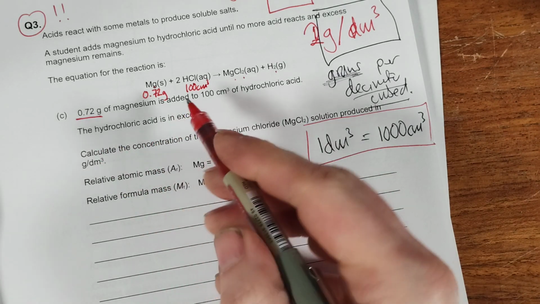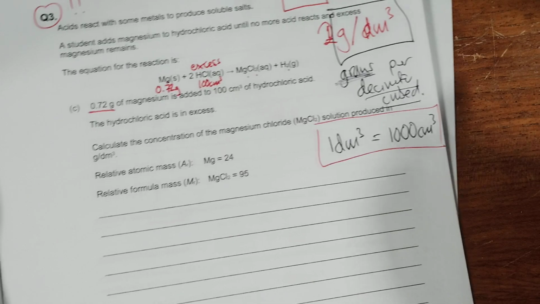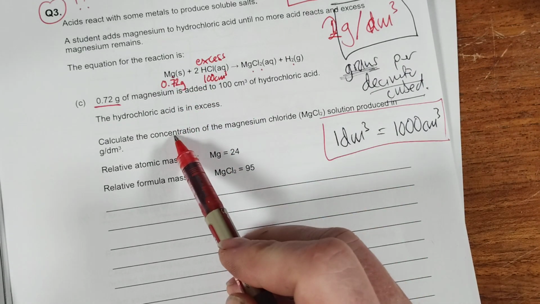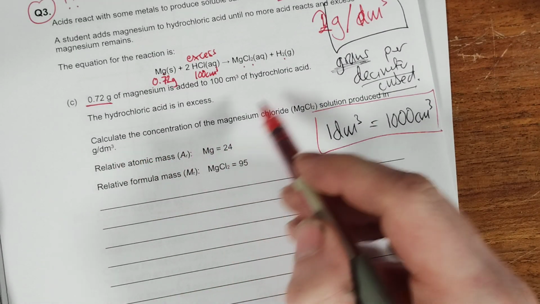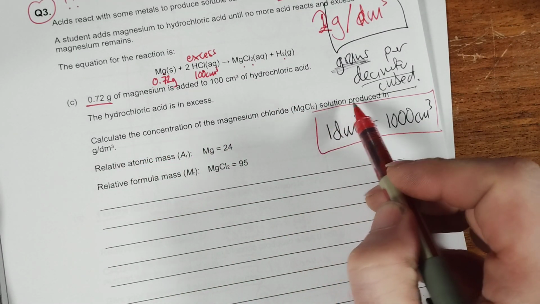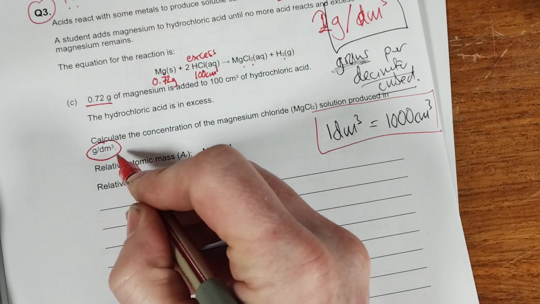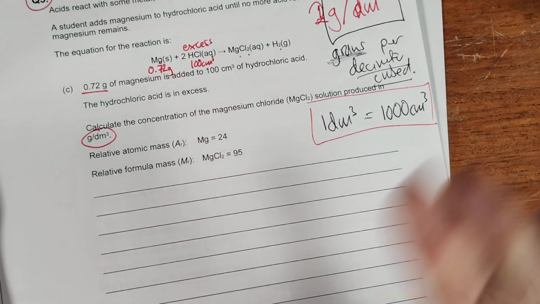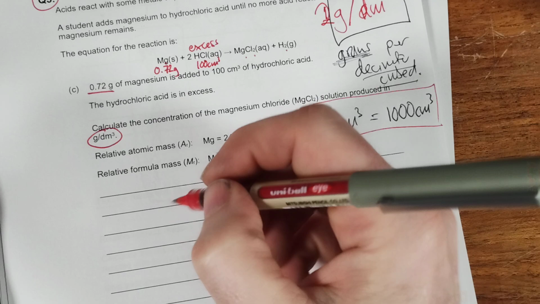The hydrochloric acid is in excess, so we've got excess of this. The point I want you to realise is you've got 0.72 grams of this, so we can do down, across and up. It says calculate the concentration of the magnesium chloride solution produced in grams per decimeter cubed. How many grams there are per decimeter cubed. Now already this looks far more complicated than what we've done already, but let's just stick to our system.